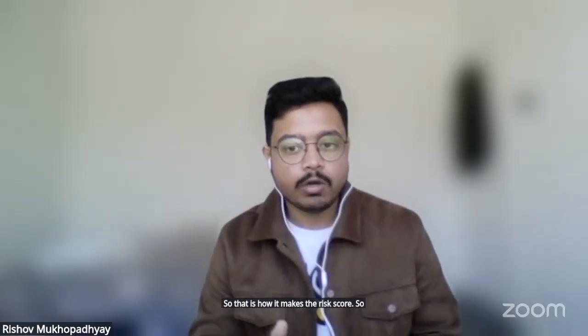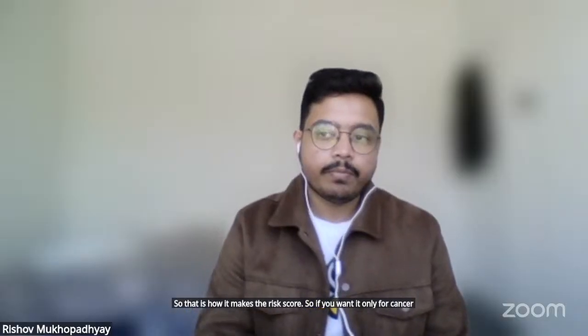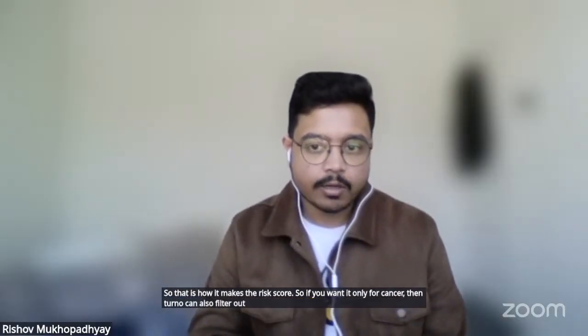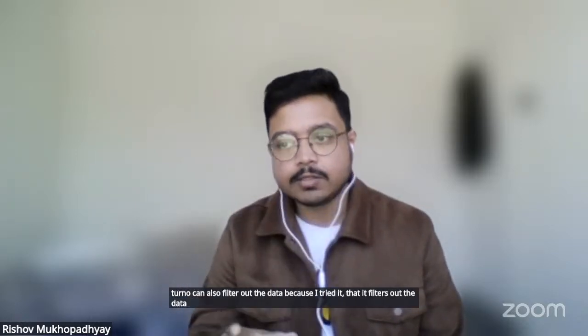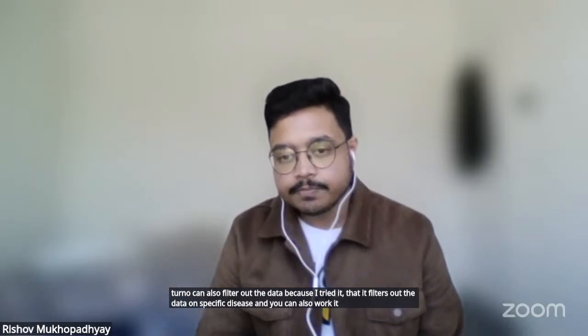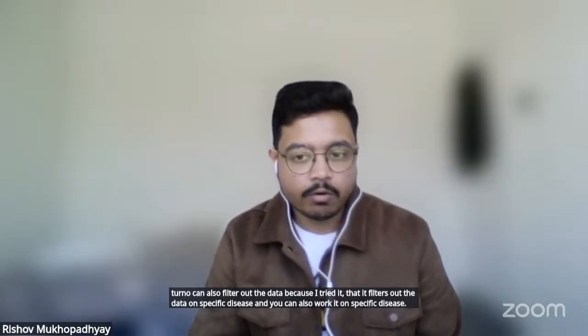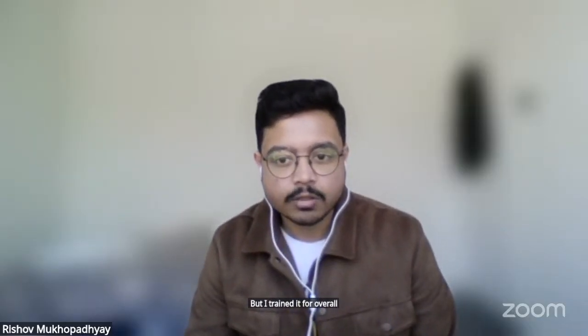If you want it only for cancer, then Turno can also filter the data, because I tried it: it filters the data on a specific disease, and you can work on a specific disease. But I trained it for overall. I think that answers the question. Perfect. Thank you so much.